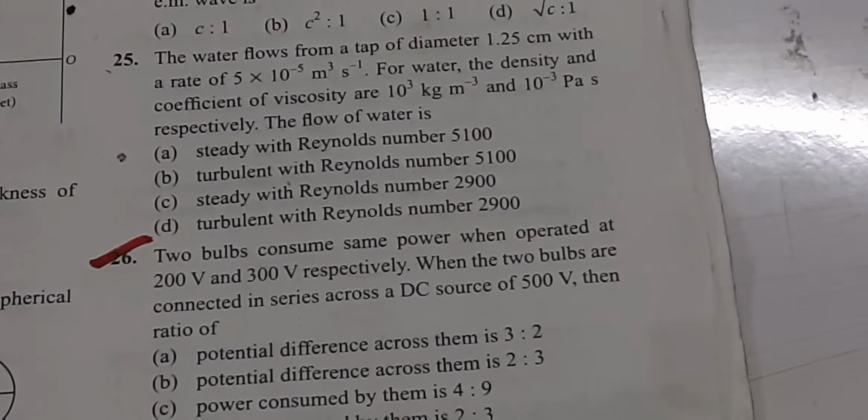I'd like to discuss test paper 4's remaining questions, from 26 to 30, we'll do here. Let us start the job.